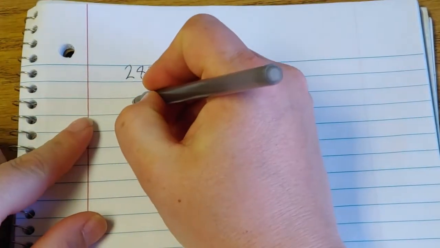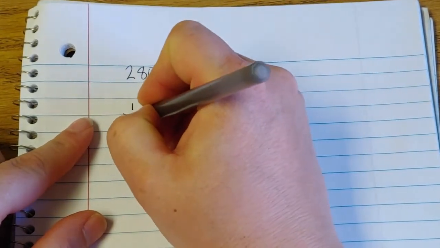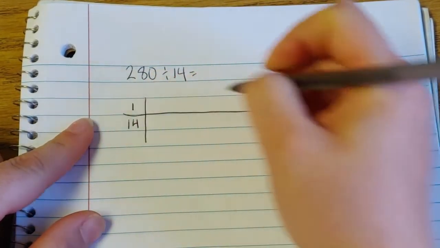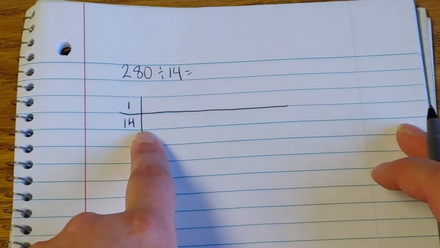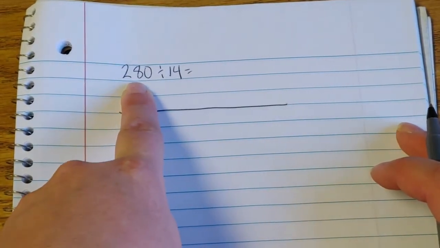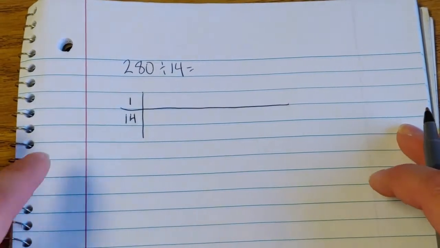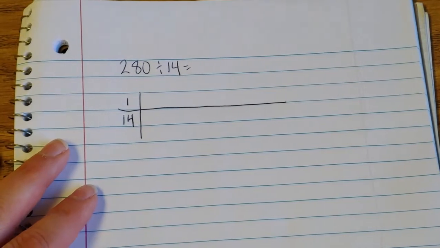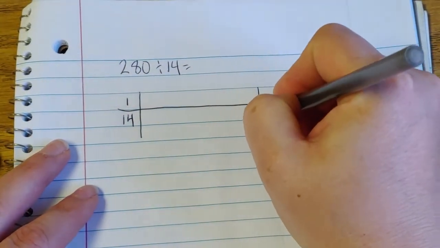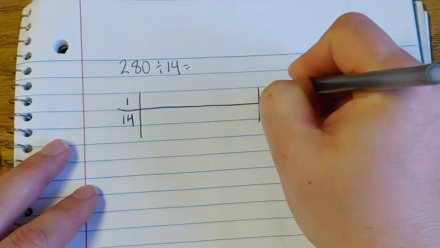So we know one group is 14. Just like in multiplication, I don't want to go in order. 1, 2, 3, 4, 5, 6, 7. That's a huge number I'm trying to get to. That's going to take me forever. So I want to think about what big chunks I can take out that will help me get there, because I'm trying to end up at 280, right? So here's my question mark.